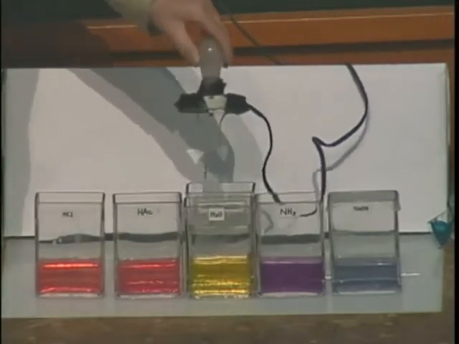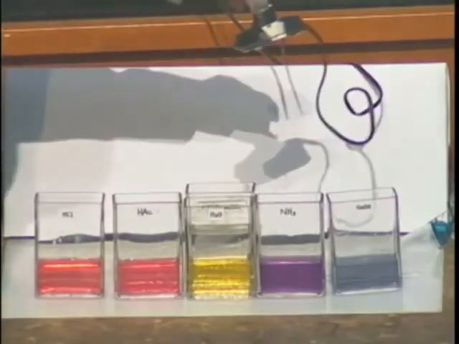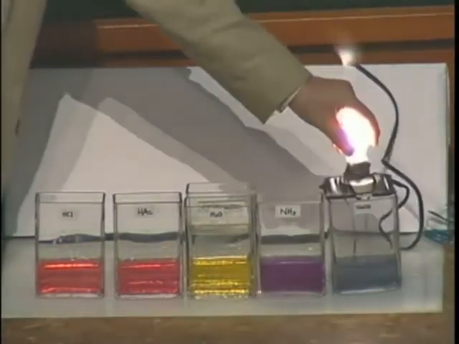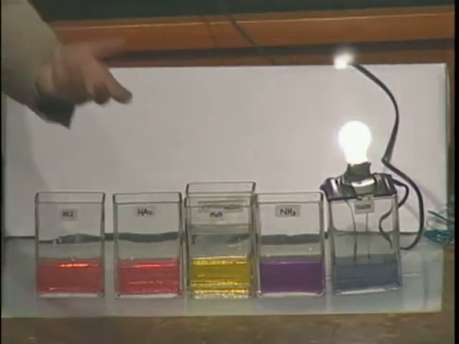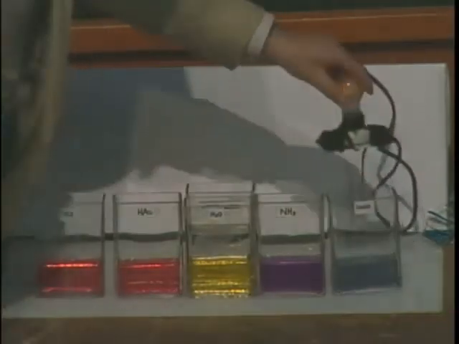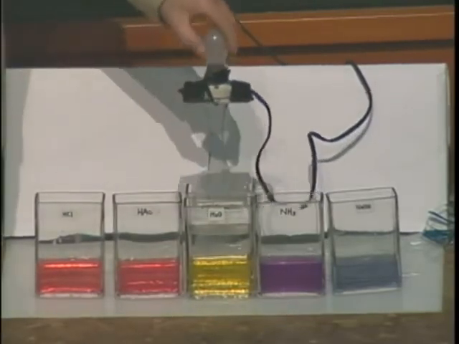So what do you think happens in sodium hydroxide? Will it be bright or dim? It will be bright. Anybody, any takers? Bright, okay. Oh yeah, it's bright, of course. The sodium hydroxide is a strong base. It completely dissociates into Na plus and OH minus. So it carries the electricity very well. Now the ammonia is obviously a weak base. So what will be the brightness of the bulb?